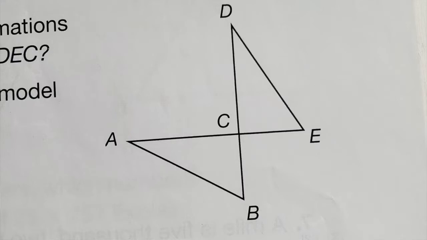So we are going to move triangle ABC so that it is on top of triangle CDE. The order doesn't really matter. But for this one, we would rotate it so that ABC was sitting up straight. And then we would do a reflection, so we would flip it. And that would be it. It would be right on top of triangle CDE.